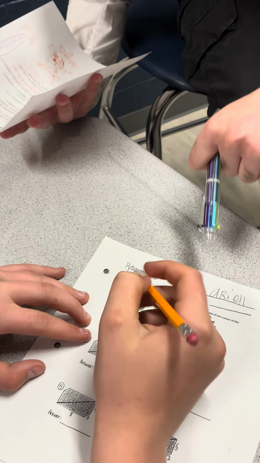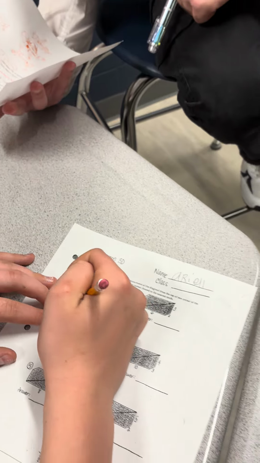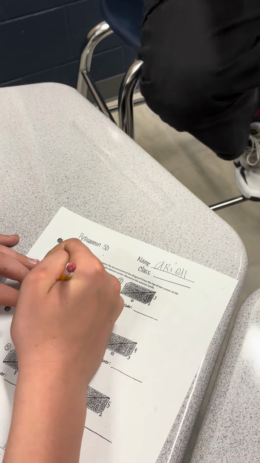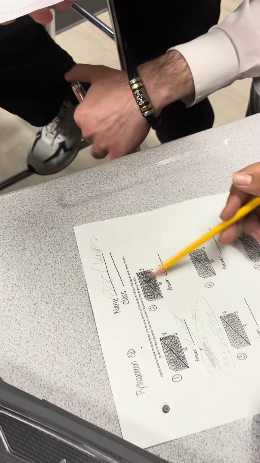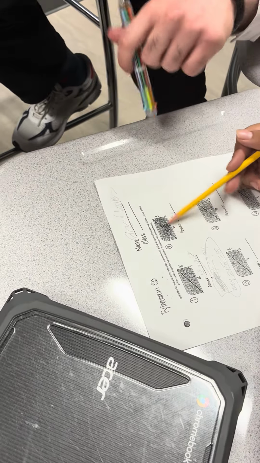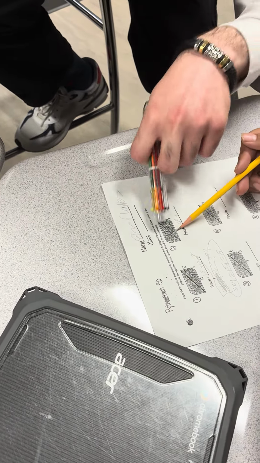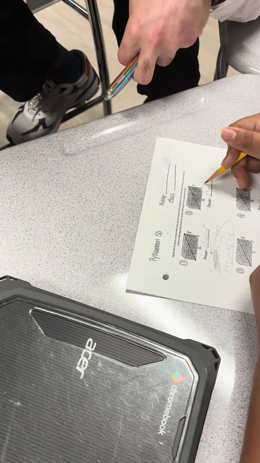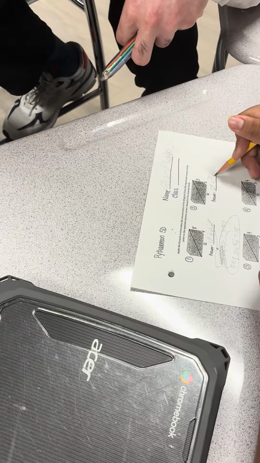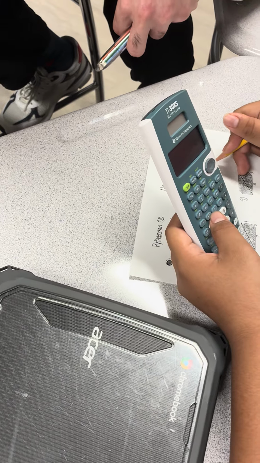Now rewrite it. So 6 squared plus 2 squared plus 3 squared. Do you have to cut this in half? It's already in half. Now we add them all together.